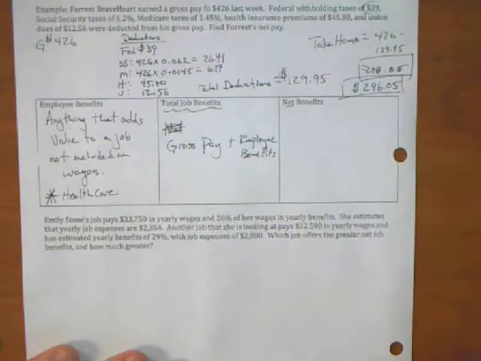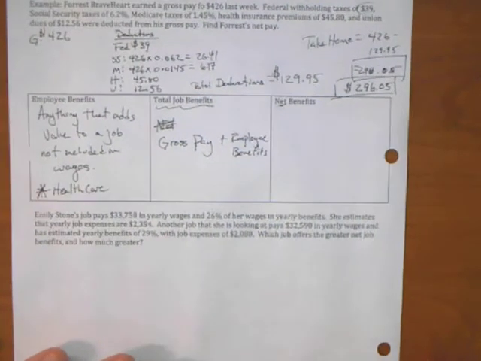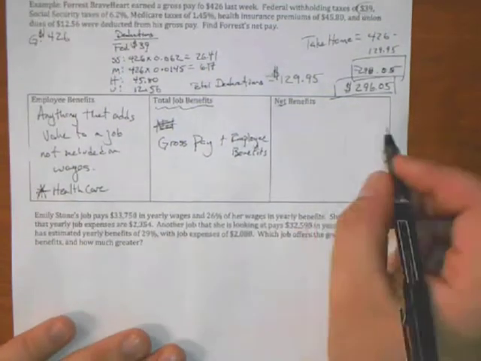And net benefits, if you hadn't picked up at this point, gross tends to mean just positives. Net tends to mean where you've got positives and negatives combined.